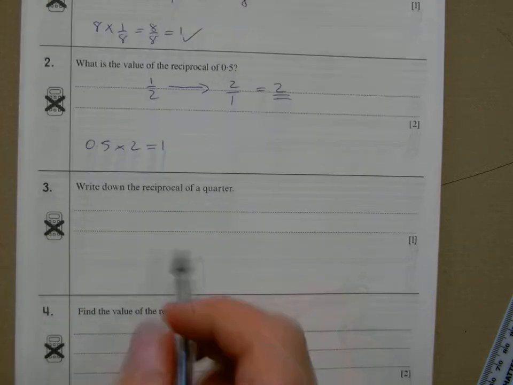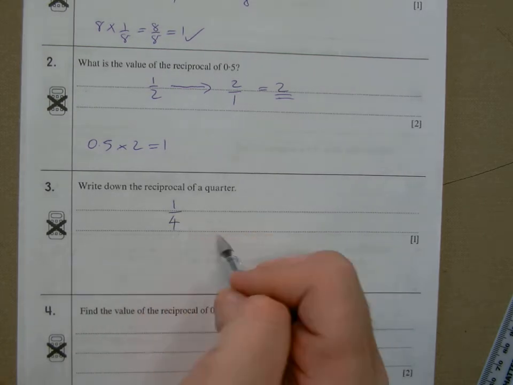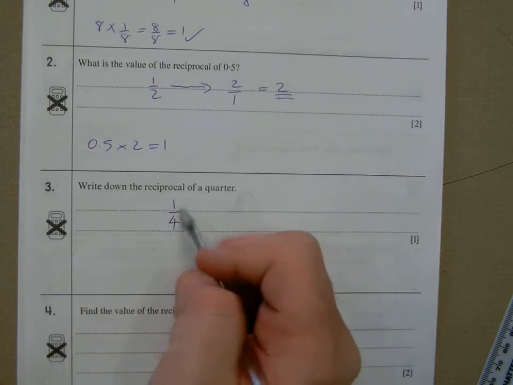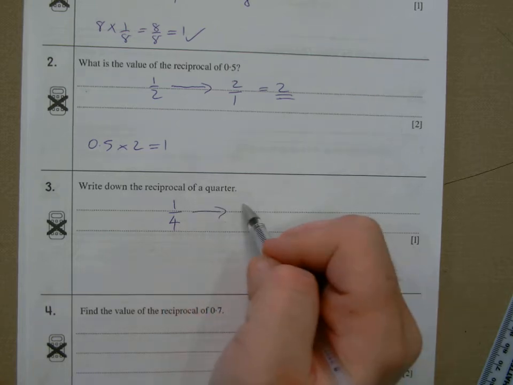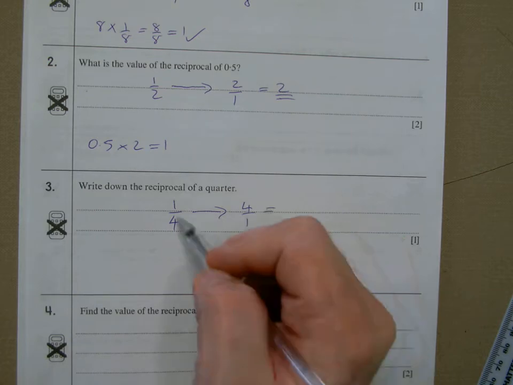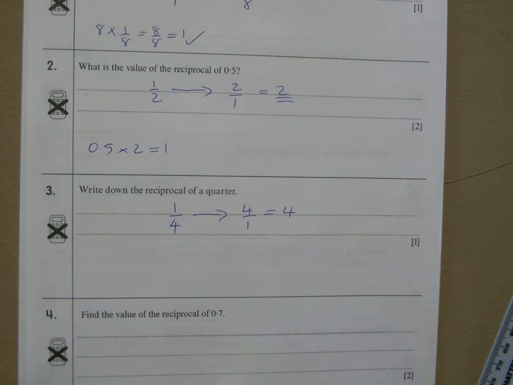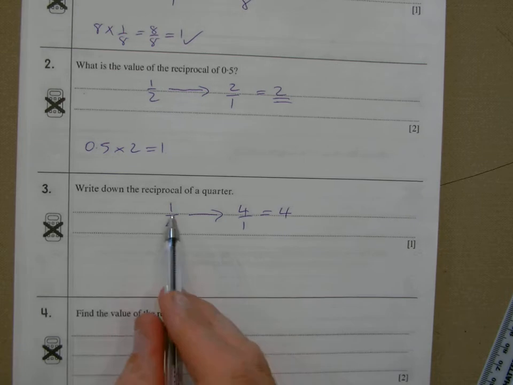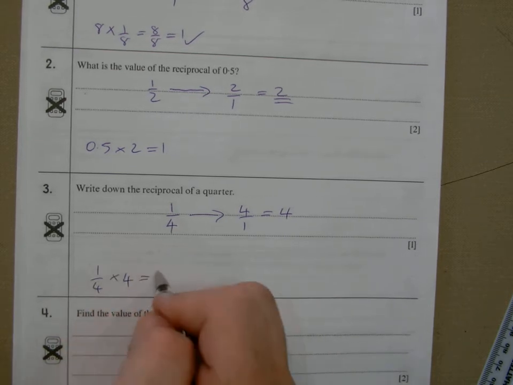Right, question 3, write down the reciprocal of a quarter. So a quarter is 1 over 4. So its reciprocal will become 4 over 1, yeah? 4 divided by 1, you just flip it. So 4 goes on the top, 1 goes on the bottom. And we know 4 divided by 1 is just 4. And again, if you times a quarter by its reciprocal, it'll end up being 1.